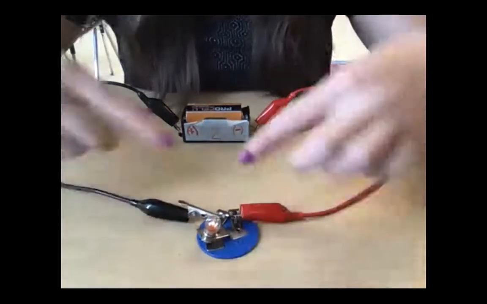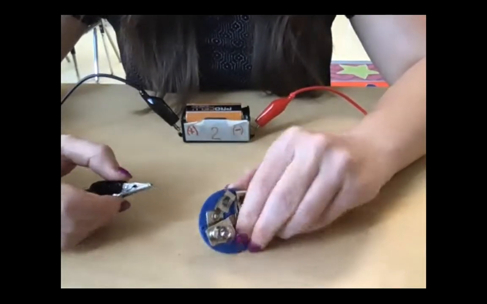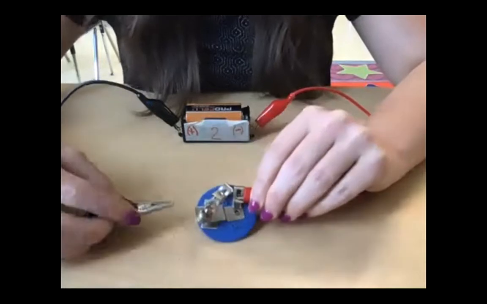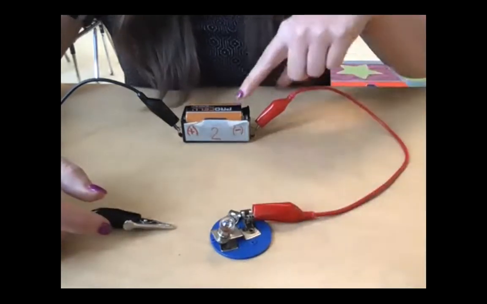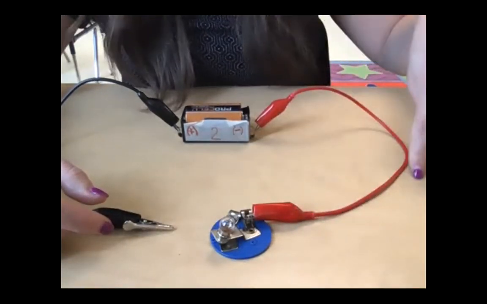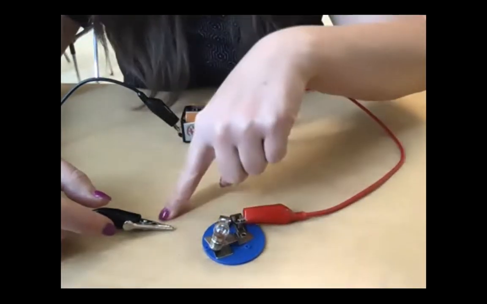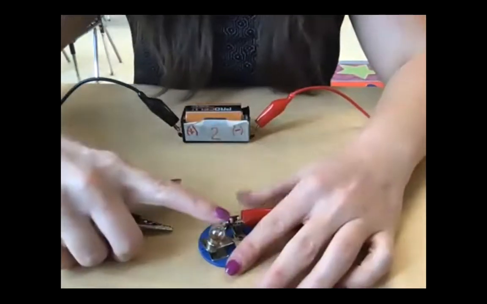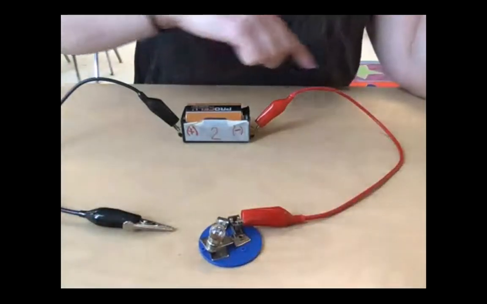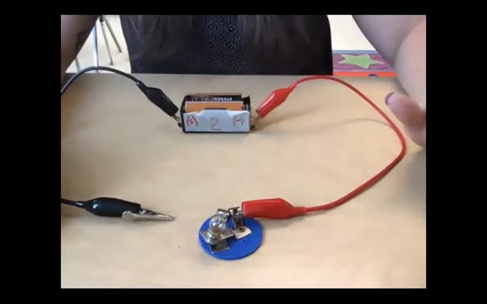If I disconnect this in any place, my light bulb goes off because now I have what's called an open or an incomplete circuit. The electricity can get from the battery through the conductor to the light bulb, but once it gets here, it can't just jump. I need a continuous path. So my light bulb is off because I don't have a way for the power to get back to the battery and form that continuous complete circuit. So this is what we call an incomplete or an open circuit.